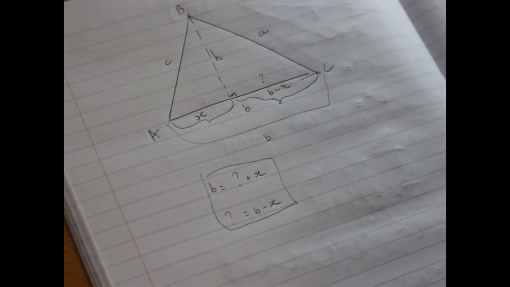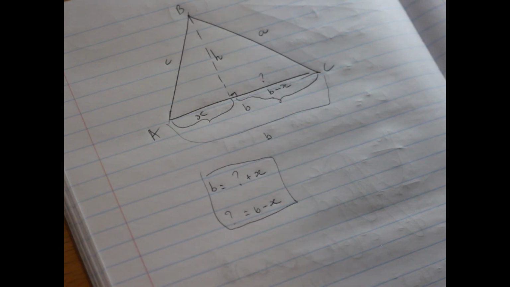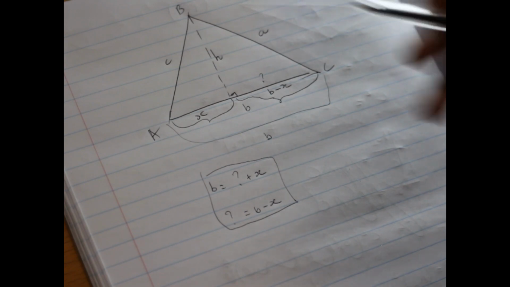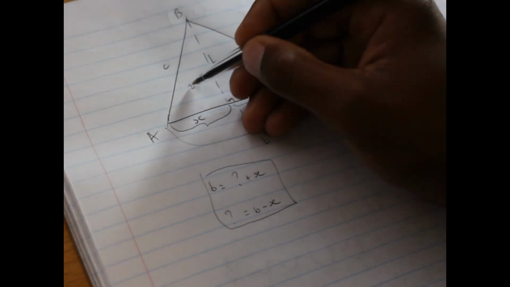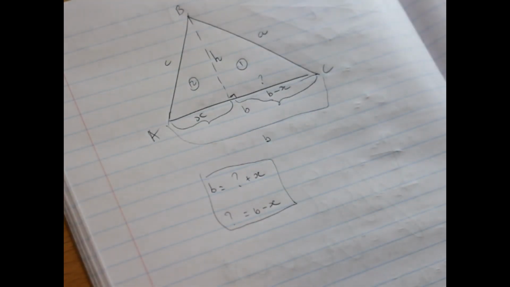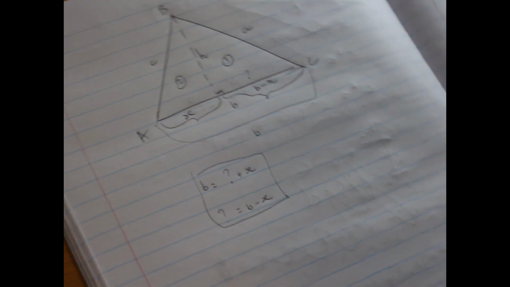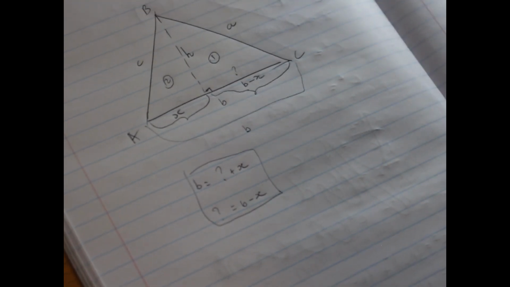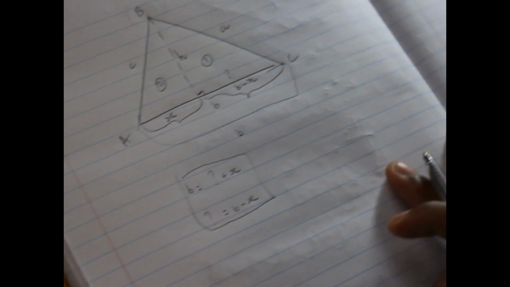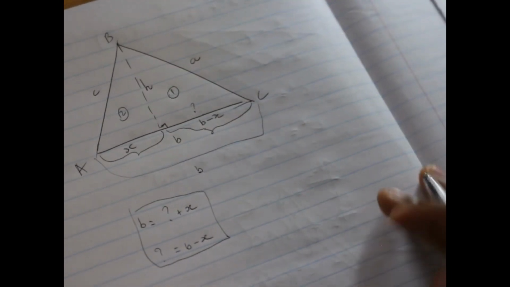So we are going to use Pythagoras twice. Okay, we are going to use Pythagoras twice, in triangle 1 and in triangle 2. It needs to be in the back of your mind that we're using Pythagoras twice, and we're going to solve simultaneously.